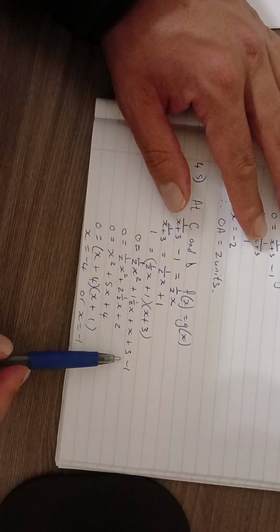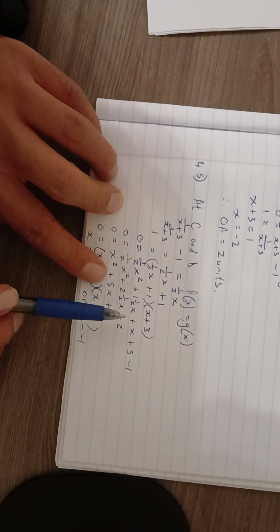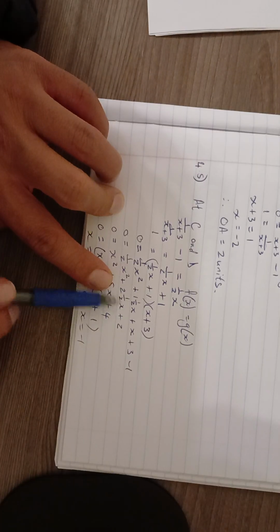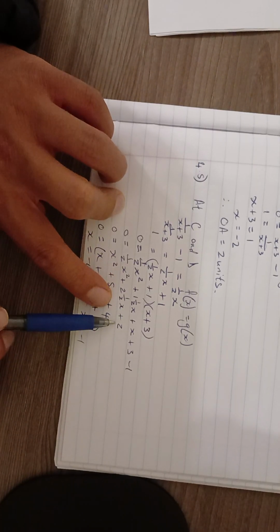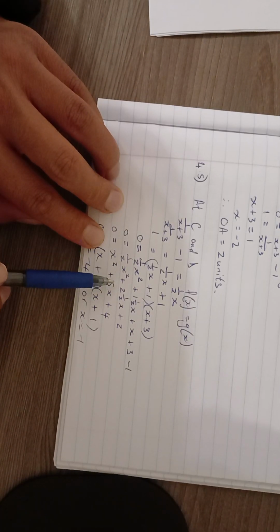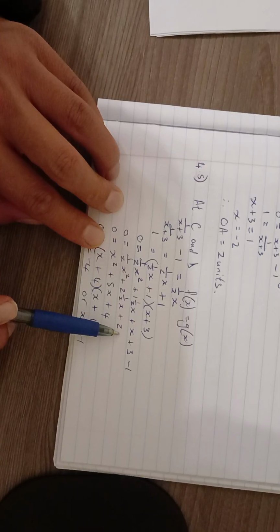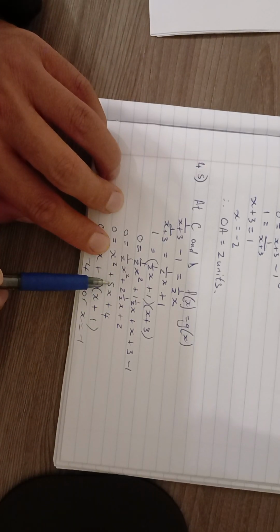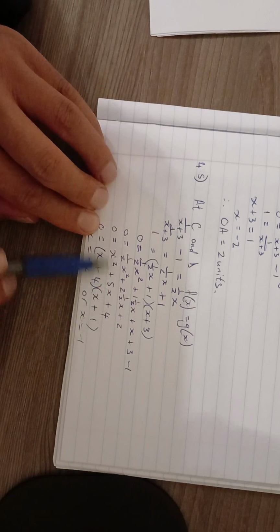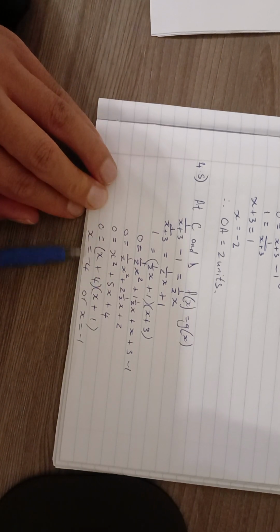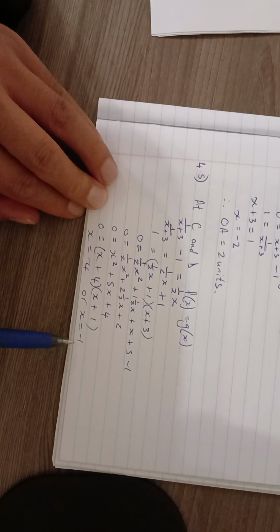Okay, so it stopped over here. So we just add the like terms. So 1.5 plus 1 is 2.5. The 3 minus the 1 is 2. And then to get rid of these fractions that have a denominator of 2, I can multiply right through by 2. So if I multiply that by 2, that gives me x squared. 2.5 times 2 is 5. 2 times 2 is 4. Factorize that. It's going to give me (x + 4)(x + 1). Solve for x. x will be negative 4, negative 1.